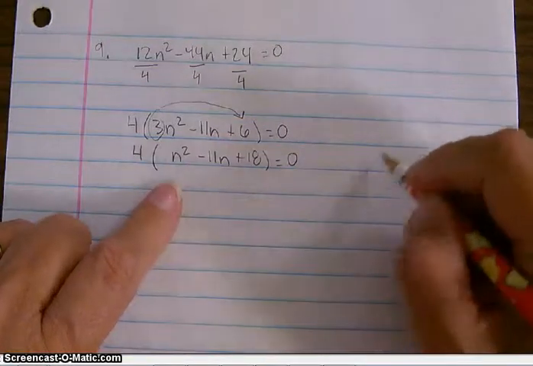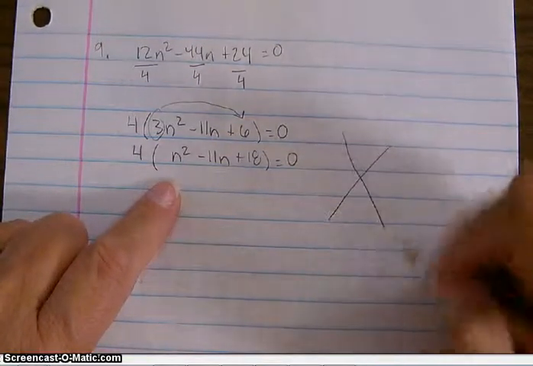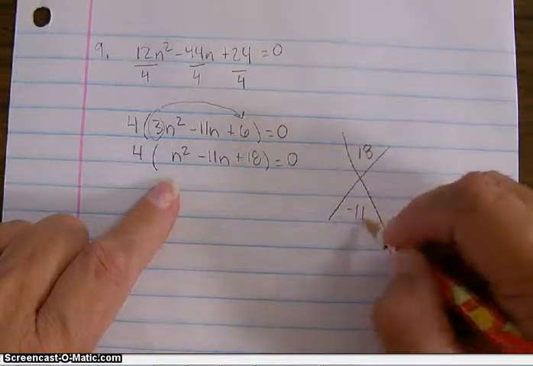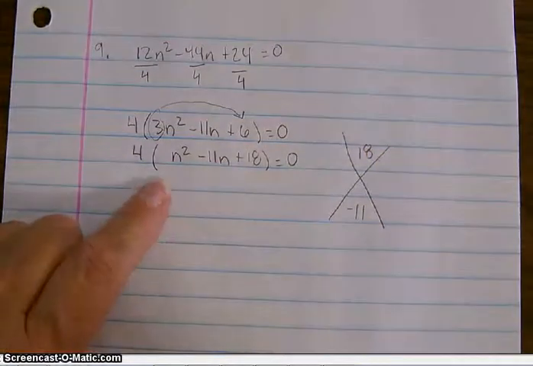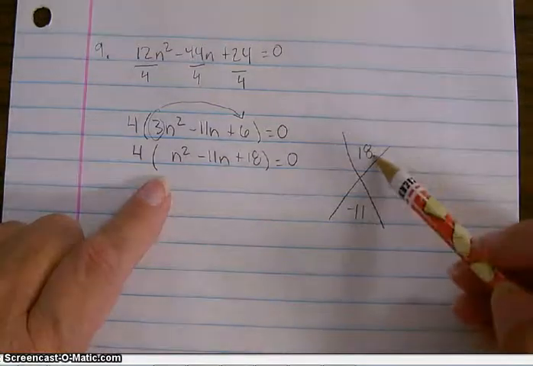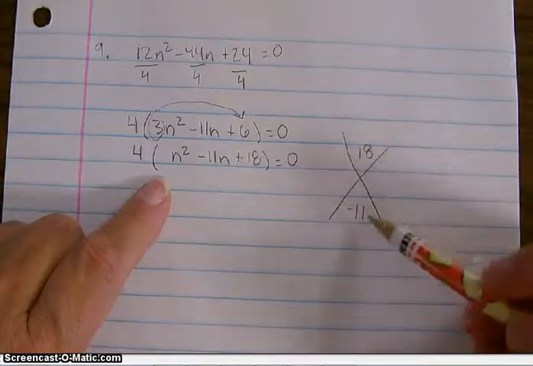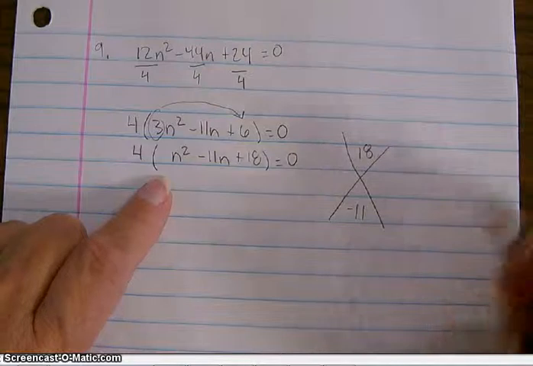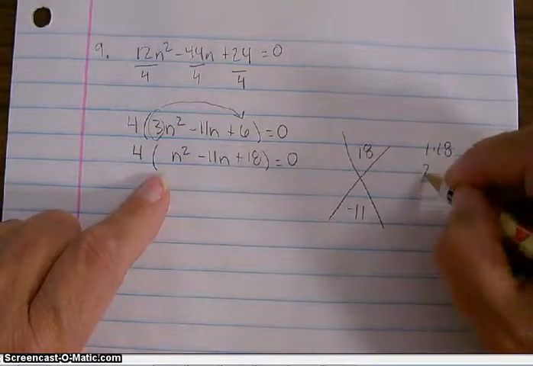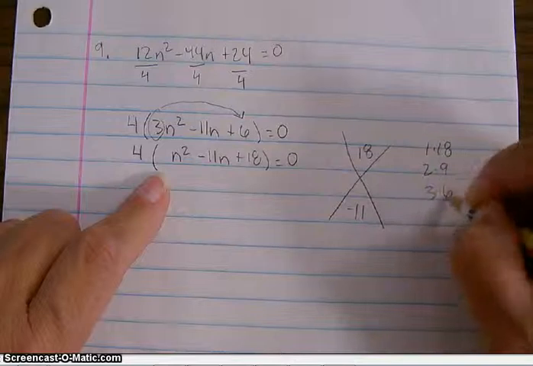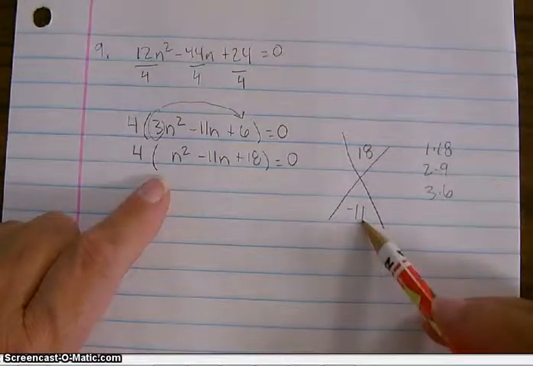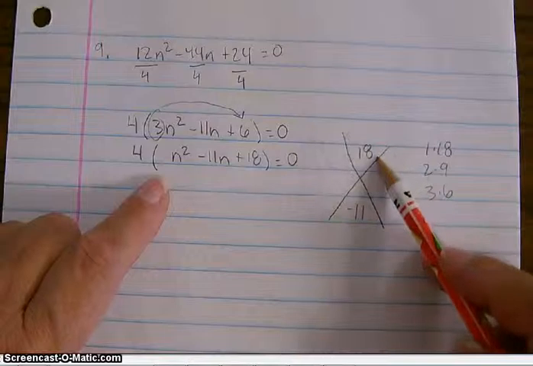I'm going to factor doing the puzzle thing again. I'm going to put C here, and I'm going to put B here. Alright, this is factoring when a is greater than 1. Now I want factors of 18 that multiply to give me positive 18, but add to be negative 11. So my factors of 18 are 1 and 18, 2 and 9, and 3 and 6. Okay, so I see 2 and 9. I know they add to give me 11, and they multiply to give 18.